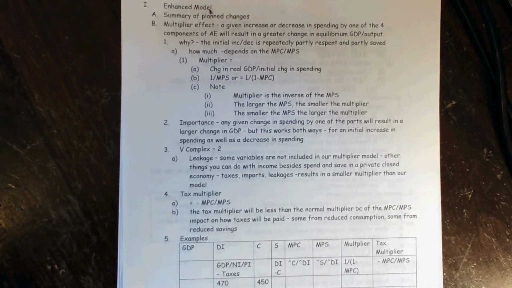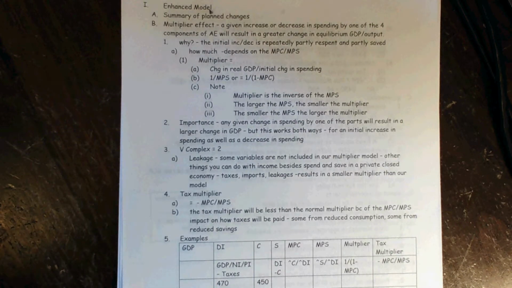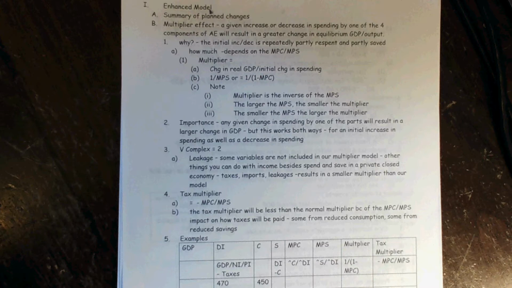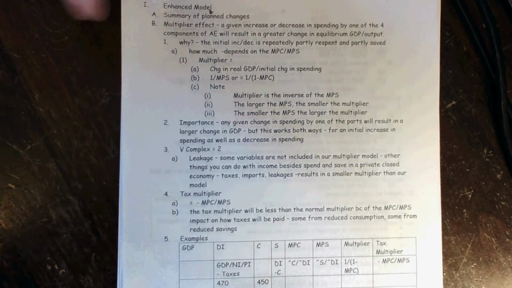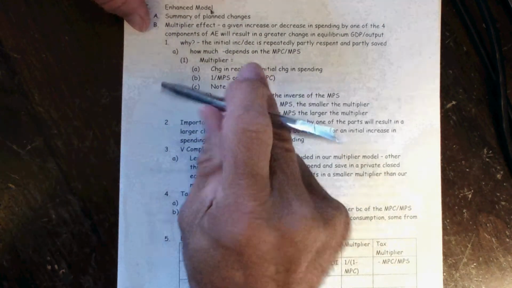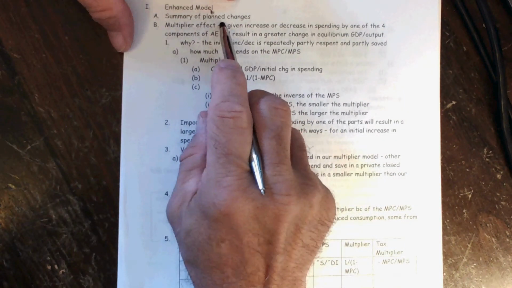So to get a very simple overview of the entire model, we eliminated government and imports and exports, so the only leakage was savings, which was plugged by business spending at equilibrium being equal to savings. But now we're introducing two more leakages. We're going to introduce taxes when we introduce government, and we're going to introduce imports, which is a leakage, when we introduce X sub n. So that's the summary of the change we're making to get the complete model.